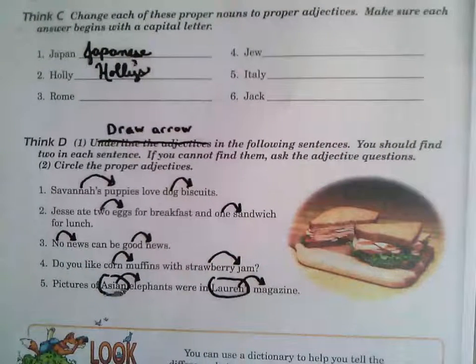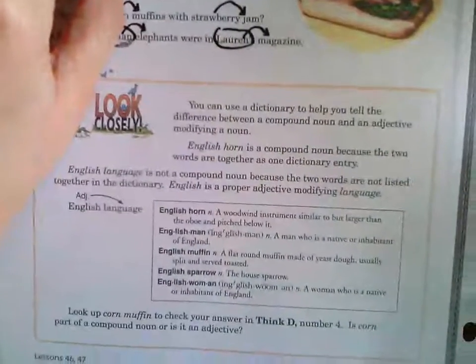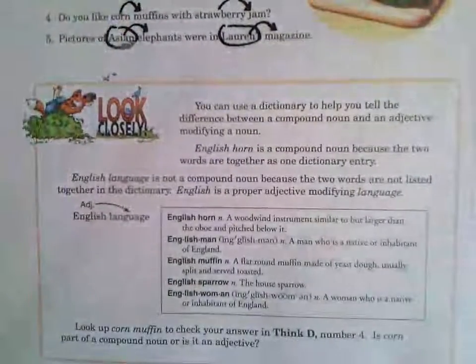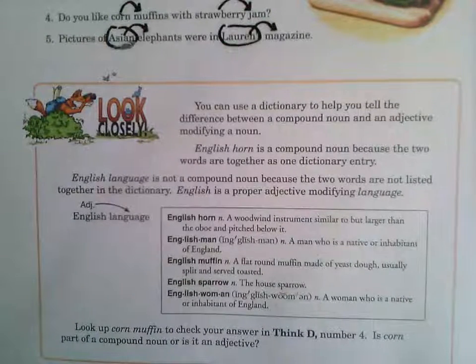All right, whatever it says, look closely. That's a really good hint. Always look closely at the look closely. These are the tricky things, and they will be on tests and quizzes. And this is the difference between when a word is an adjective or when it's a compound noun. We've talked about compound nouns like graham cracker. If you look in the dictionary, graham cracker is its own entry. Graham is not an adjective there. It's a compound noun. If you're not sure, you have to look it up. So let's see what it says.